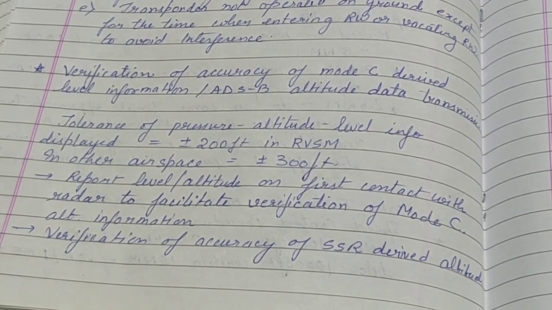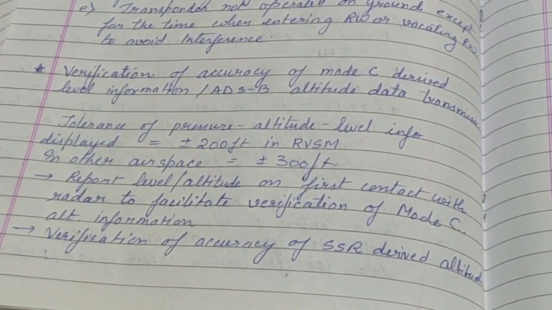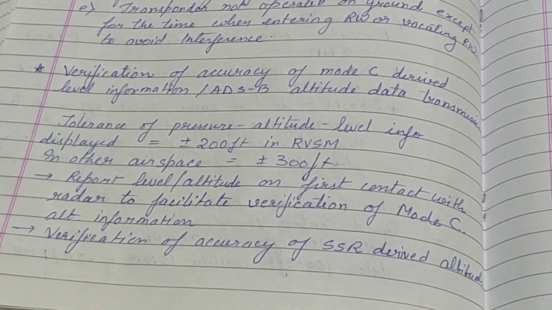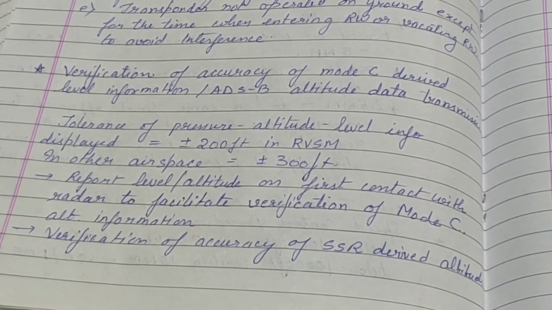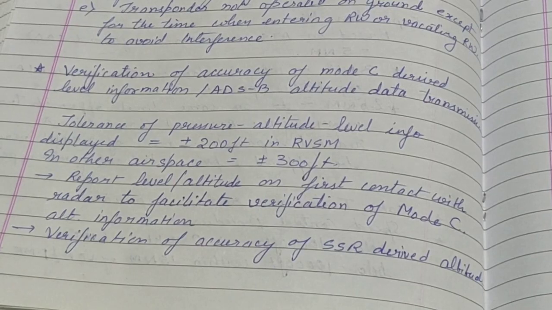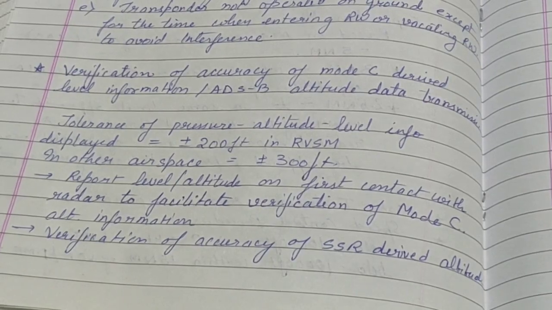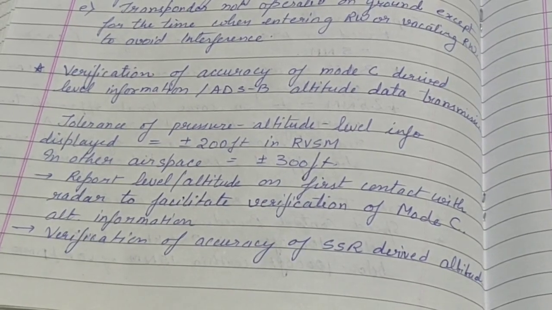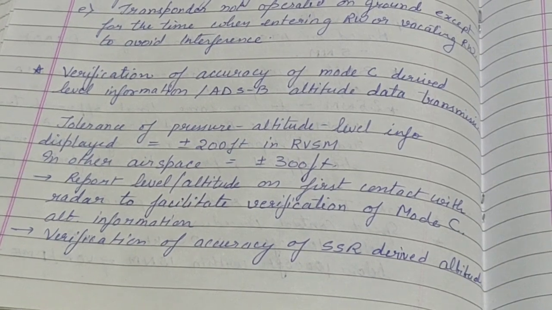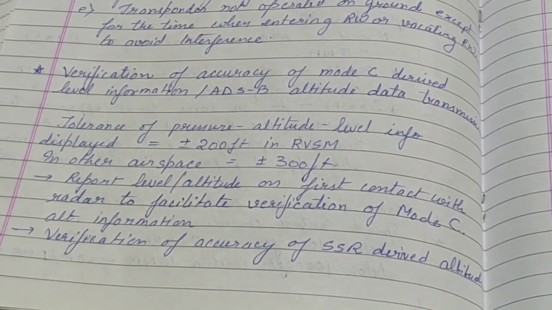This is what he'll be telling you if you are reporting a wrong altitude or flight level. In that case, the pilot is asked to recheck his flight level, check his pressure settings and confirm his level.